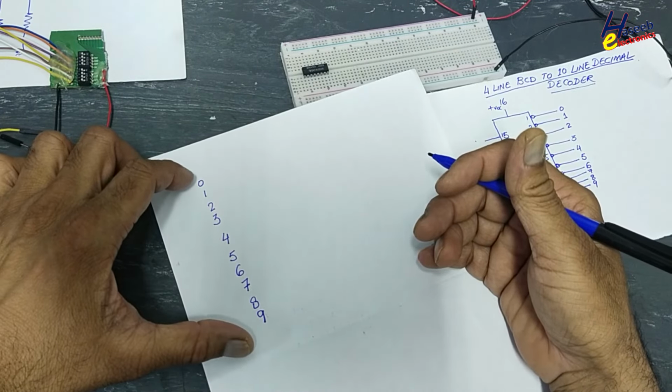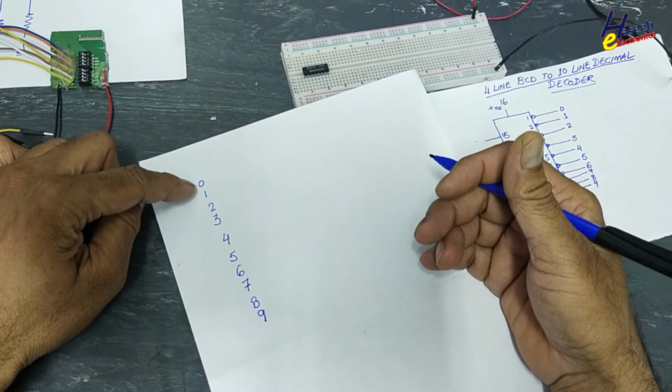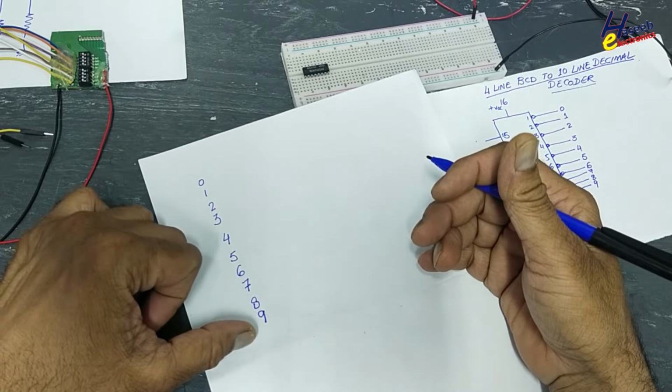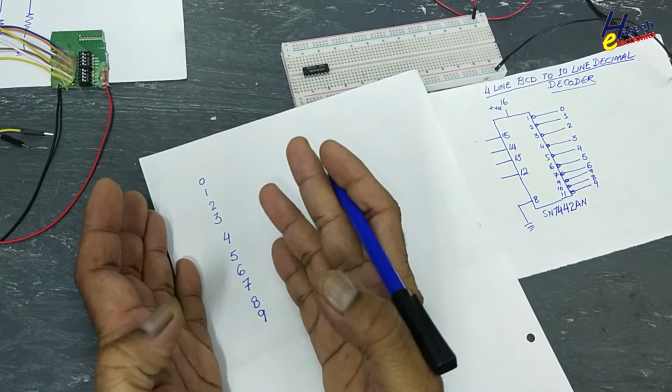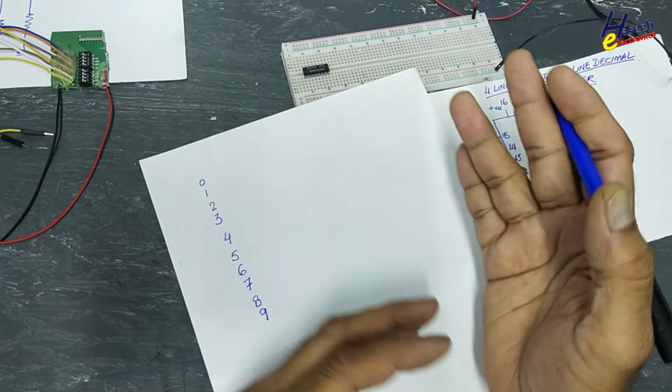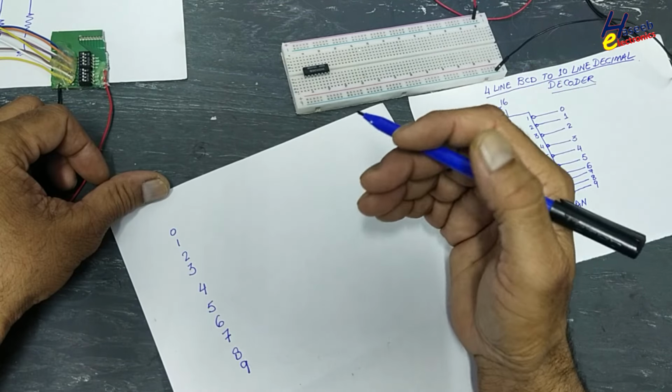These are decimal numbers because these numbers start from 0 to 9. When these numbers are coded into binary format, that is called BCD.